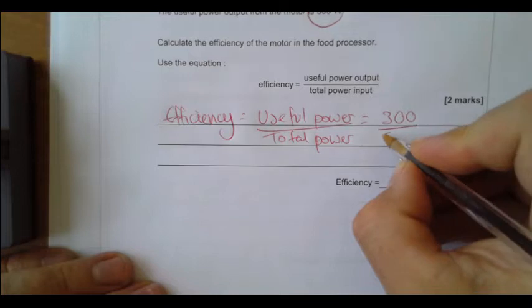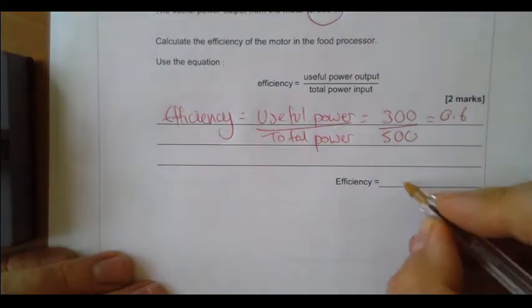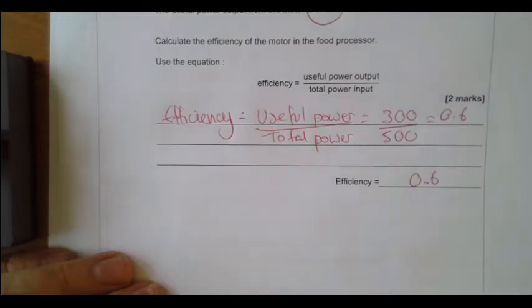So they haven't asked for it as a percentage, so we'll just leave it as a decimal. If we were to times it by 100, we get 60%, but this is what the examiner is going to be looking for.